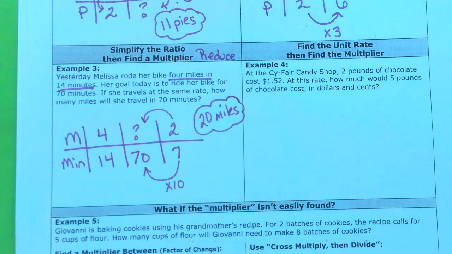All right, so we've looked for the relationship horizontally, didn't have one, vertically, didn't have one. We reduced it down to smaller numbers and then found out that was much easier to build up to where we needed to go. The next one says to find a unit rate.